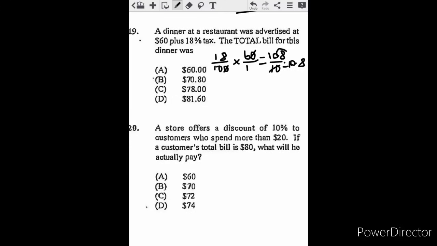So we need to add the $10.8 to the $60. So we have 60 plus 10.8, and that would equal 70.8. And that is B.